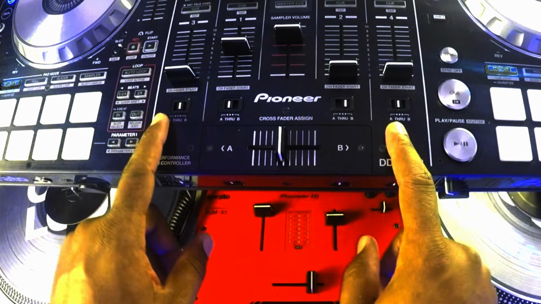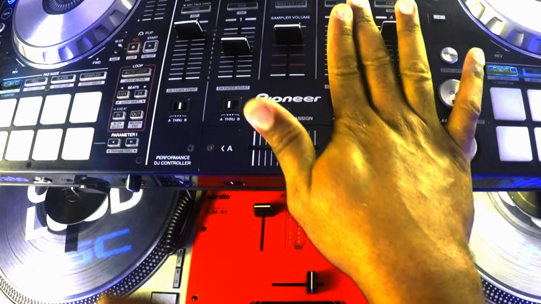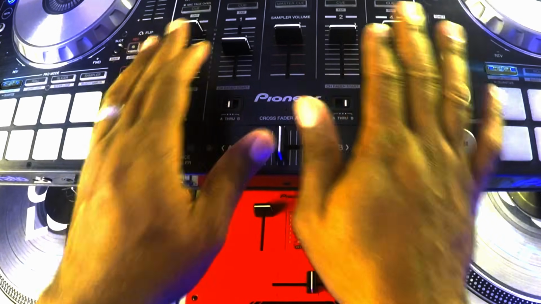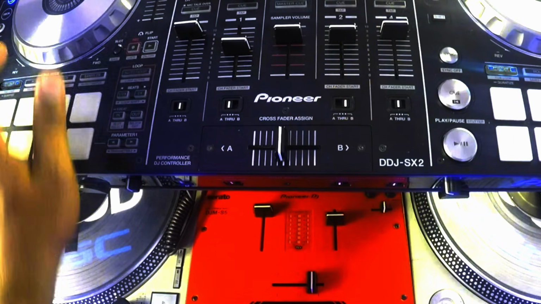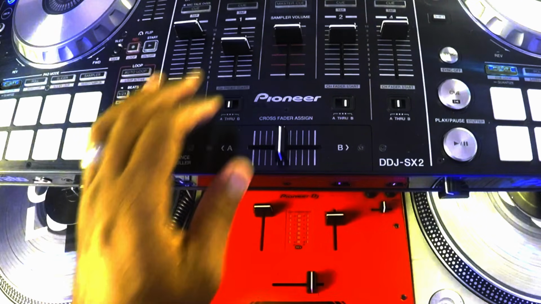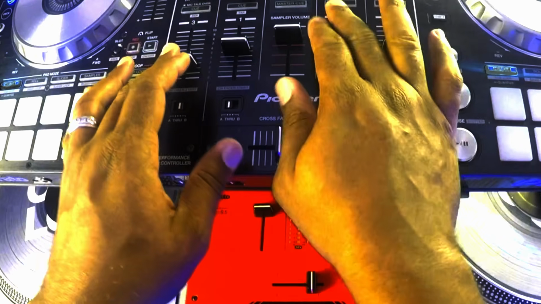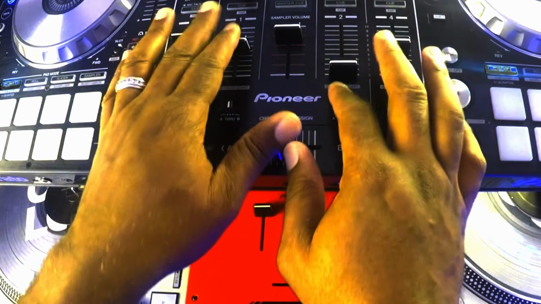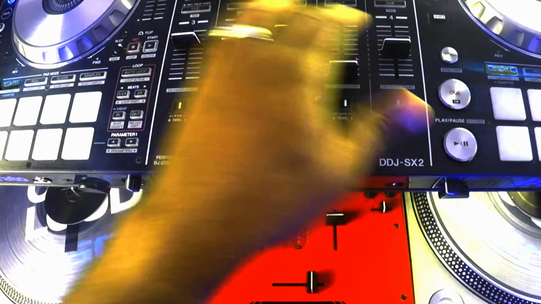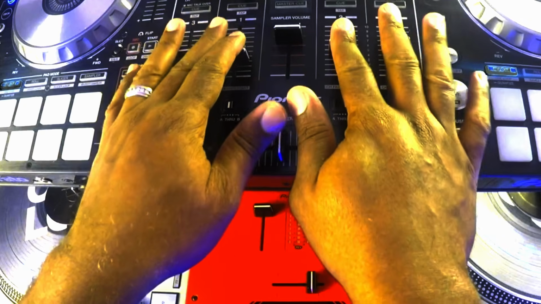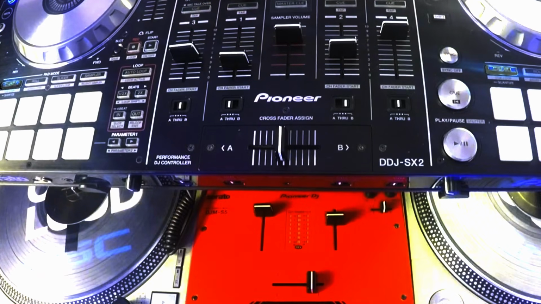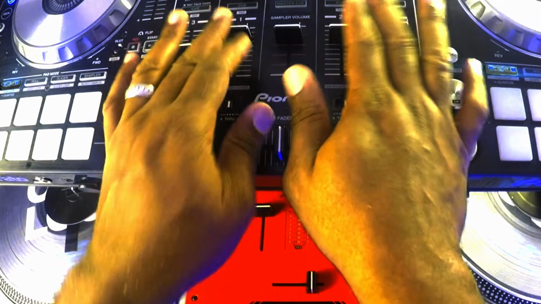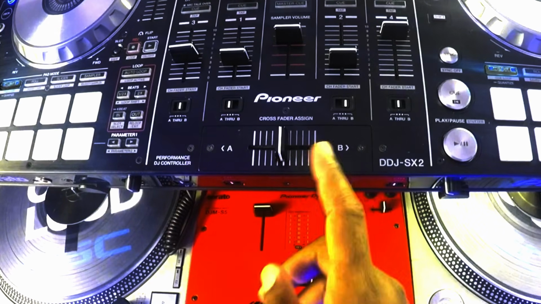So it has 4 decks, and I could literally mix 4 decks. It's 2 real decks and then a virtual deck, right? So you'll see virtual 2, virtual 4, or virtual 1, virtual 3. And those other channels are used for those virtual decks, right? So you'll see 1, 2, 3, 4. So I can technically blend all 4. It's almost like having 4 CDJs, right? You can do that, but you would definitely be using the upfaders versus the crossfader.